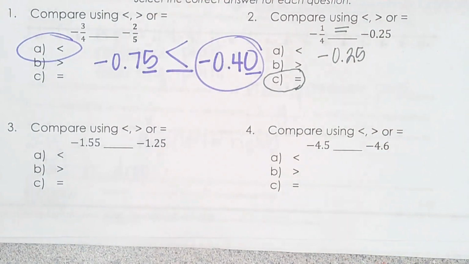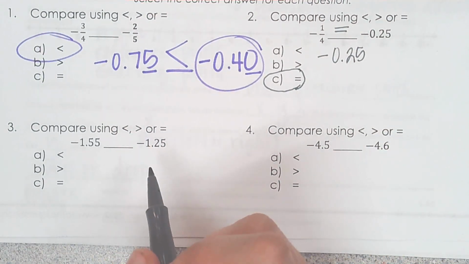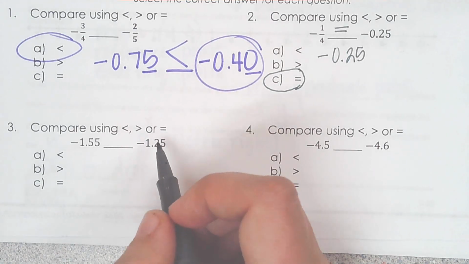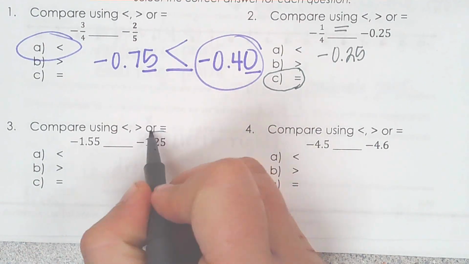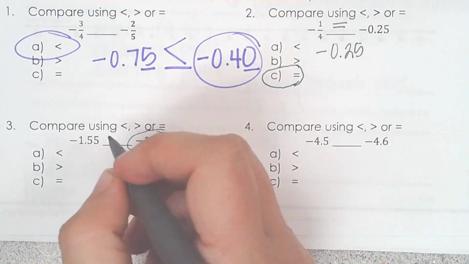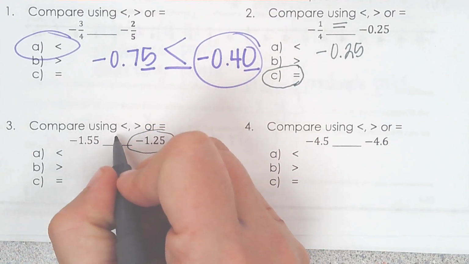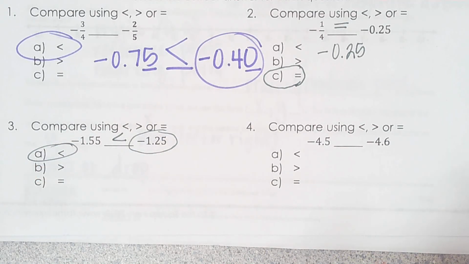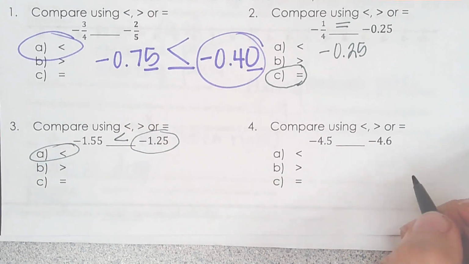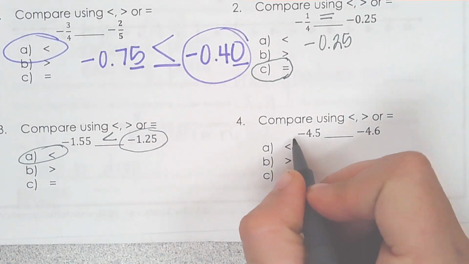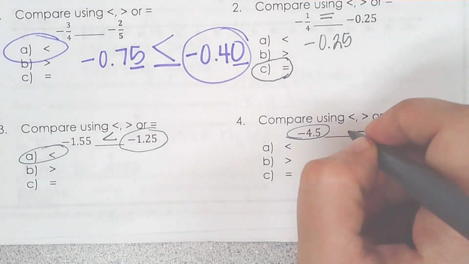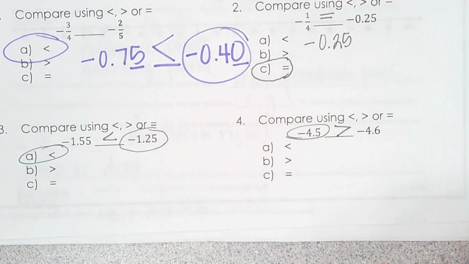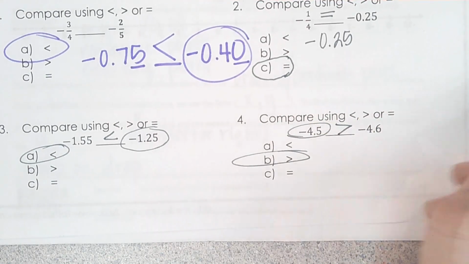My next 2 problems, looking at 3, which one's going to be closer to 0? Okay, so that means negative 1.55 is... Alright, which one's closer to 0? And it will be greater than negative 4.6.